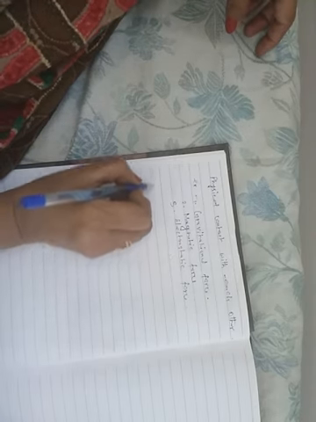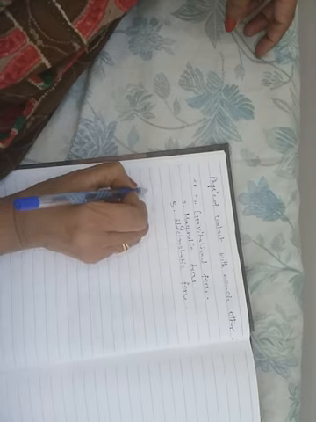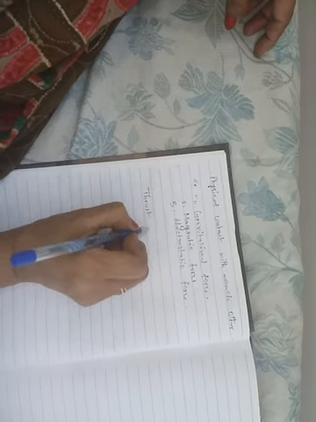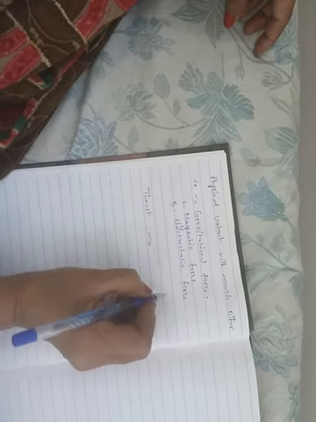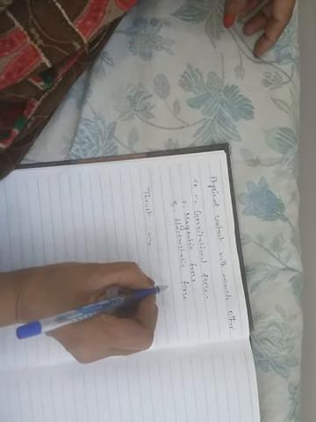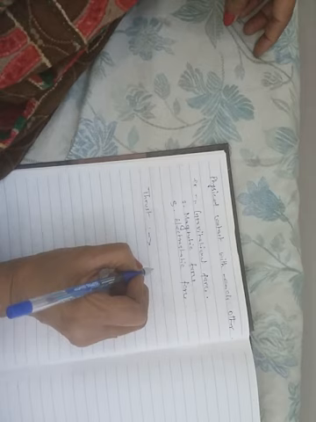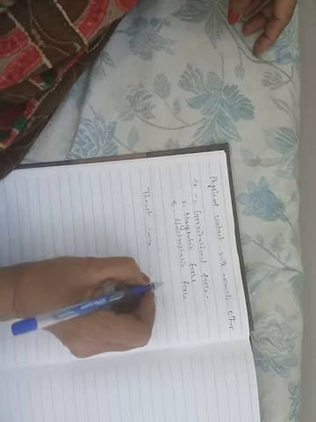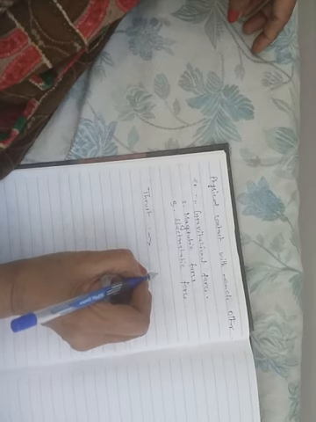Now thrust. The force acting perpendicular to any surface is known as thrust.